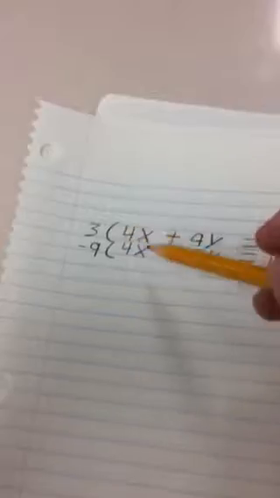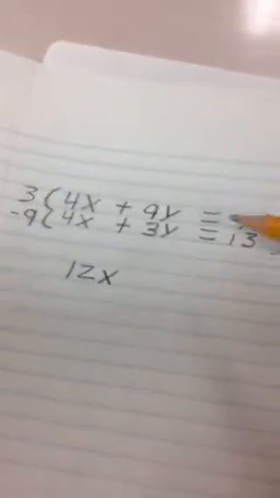So now we have 3 times 4x, which is 12x. Then we have 3 times 9y, which is 27y. So we have 12x plus 27y. Then we have 3 times 7, which is 21.